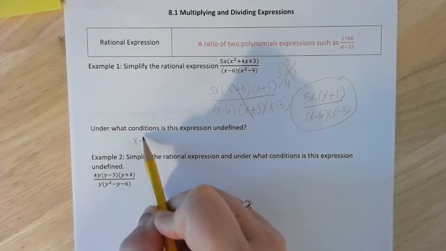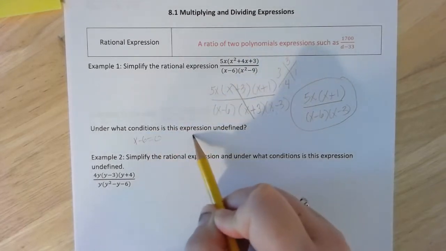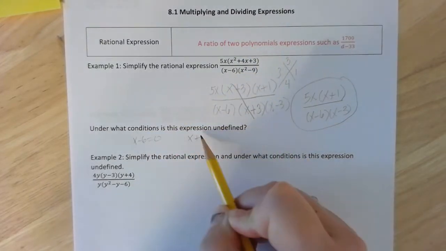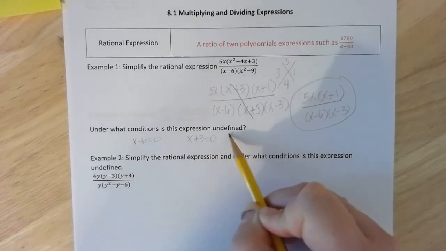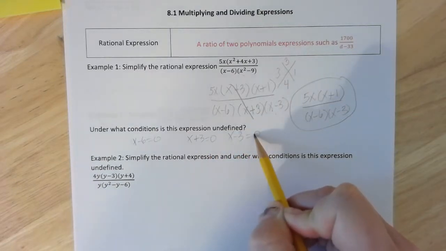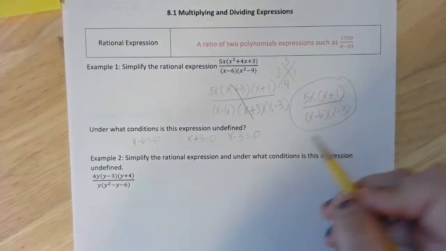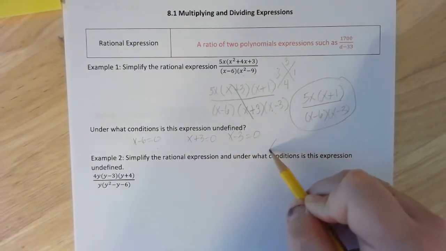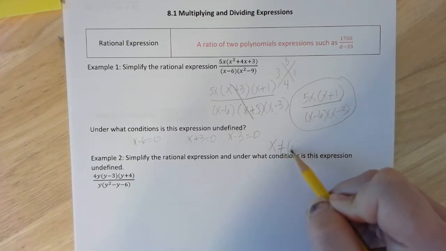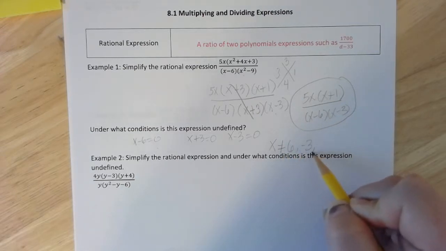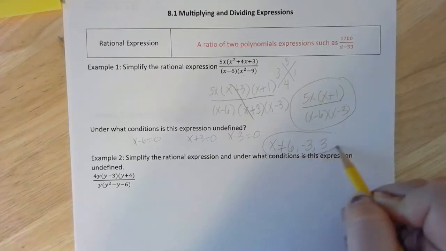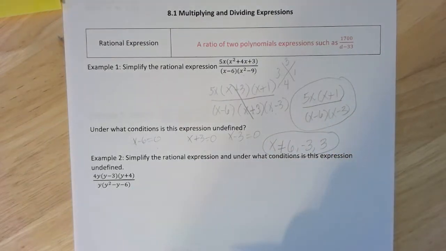So you have to do x minus 6 equals 0. You have to do x plus 3 equals 0 and x minus 3 equals 0. So you're going to get 6, negative 3, and 3. So x cannot equal 6, negative 3, and 3. That's where it will be undefined.